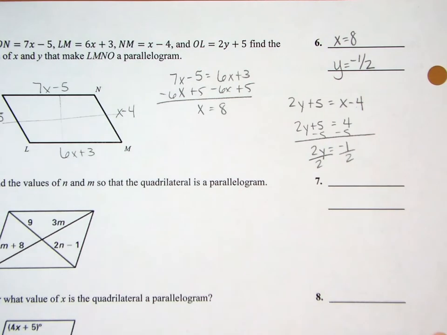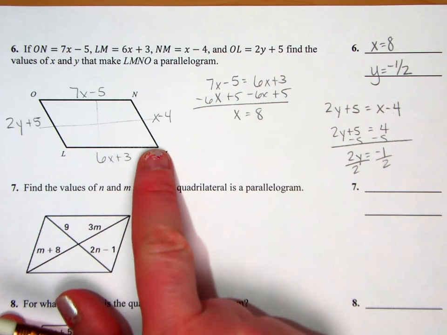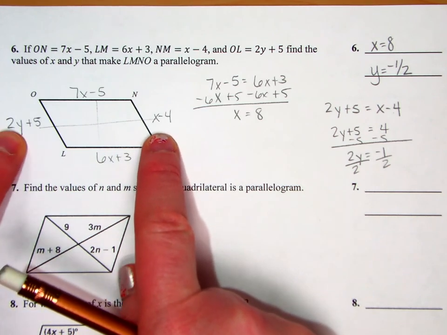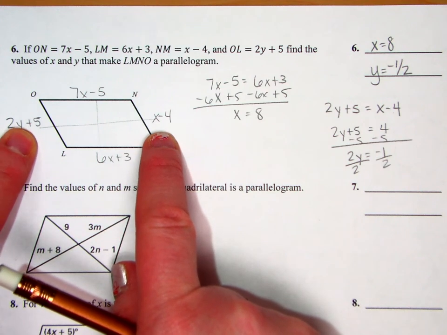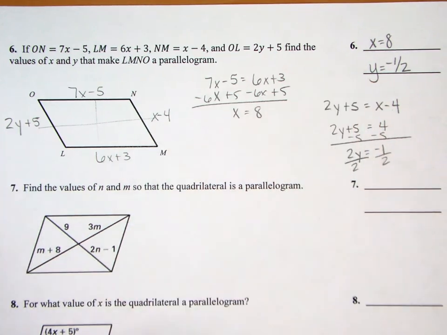Now, you can get a negative answer. Plug it in to double check. We already know if I plug 8 into NM, the side length is 4. 2 times negative 1/2 is negative 1. Plus 5. Negative 1 plus 5 is 4. These lengths are congruent, even though I have a negative answer.